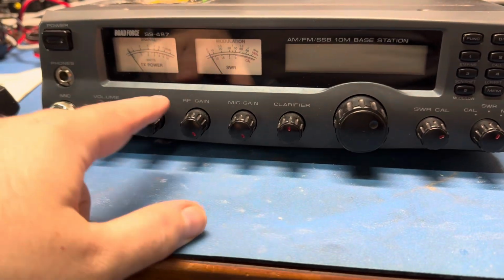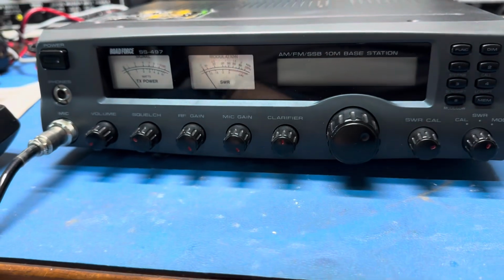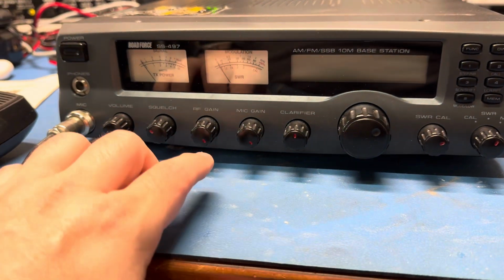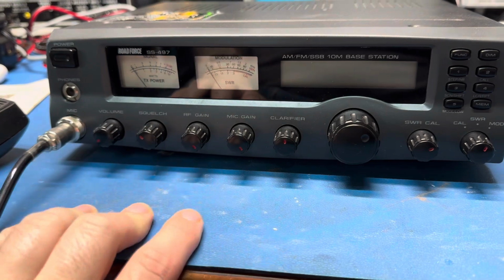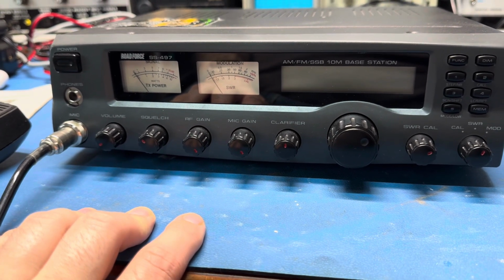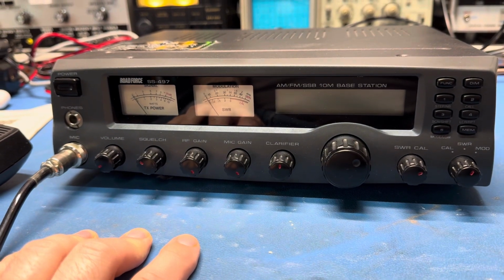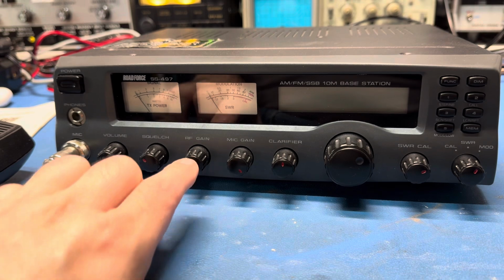Basic controls: volume, squelch, RF gain, mic gain, clarifier, SWR calibration, mod meter. Pretty basic stuff. On all of these I've ever seen, the RF gain never works. I think I might have had one new 20 years ago where it did for a short time and then it quit, and that was a radio that was never even opened up or modified in any way, strictly used on 10 meters, and one day that just quit working.